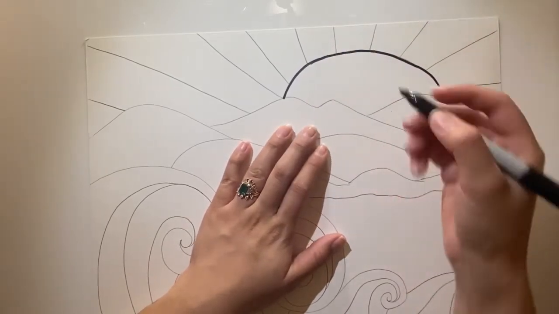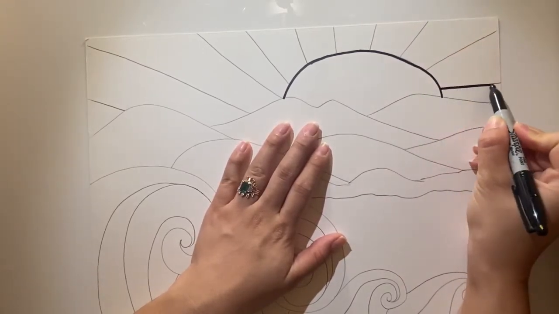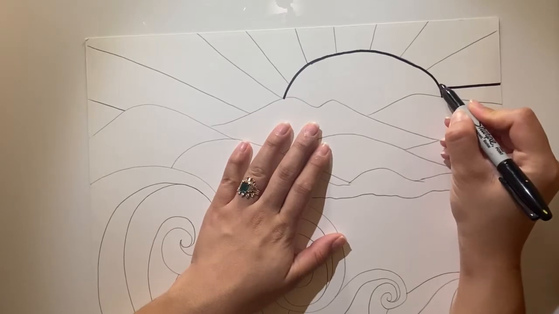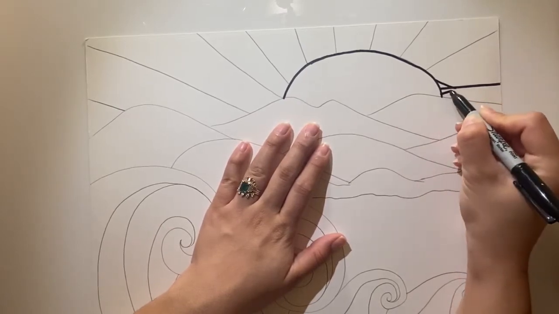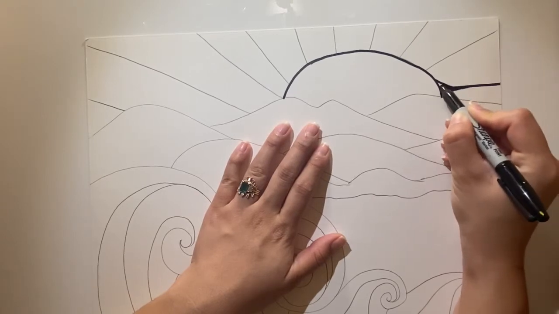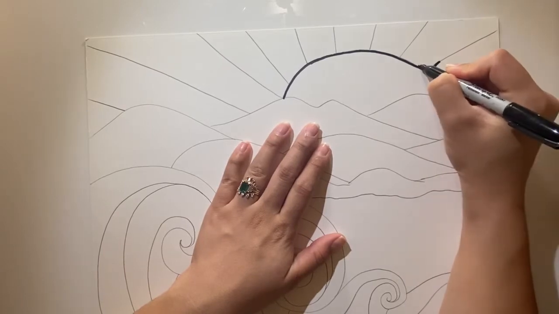Now when I do my rays, I'm gonna trace over my line, but then at the very bottom where the curve of the sun and the ray connects, I'm going to do a little line up, and fill it in. And you're gonna do that with all of your rays.